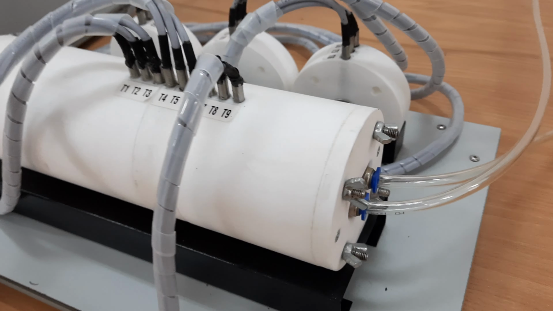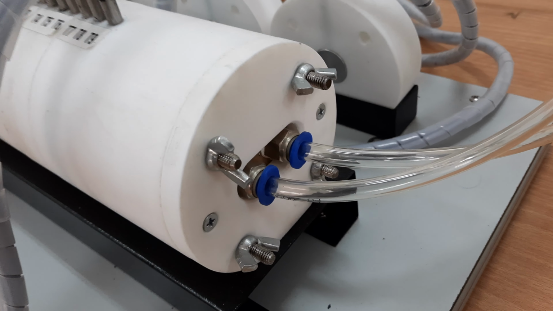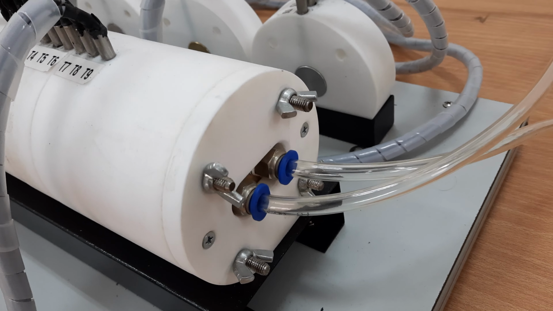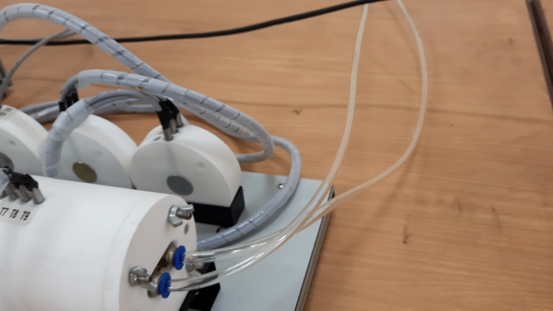These are the tap water supply connections, the blue connectors. These are the tap water supply connections for inlet and outlet water supply.